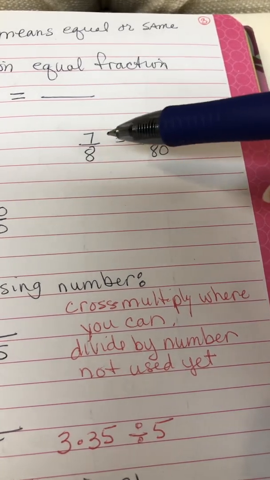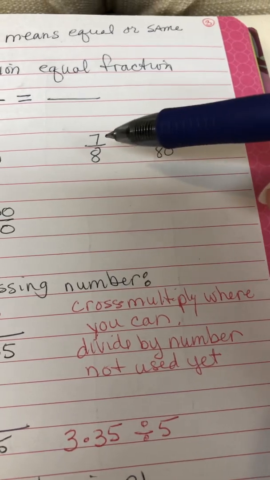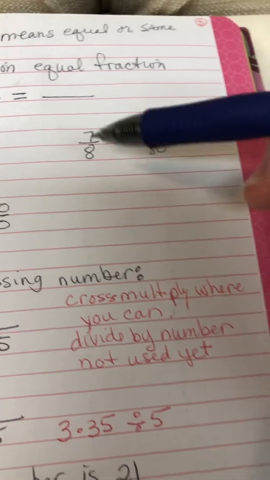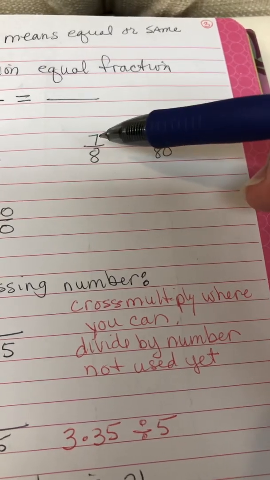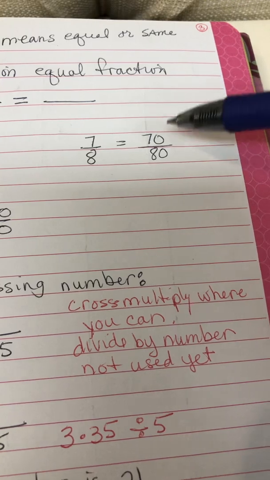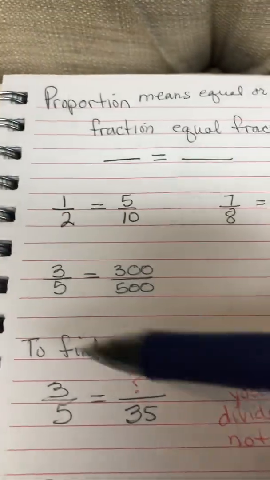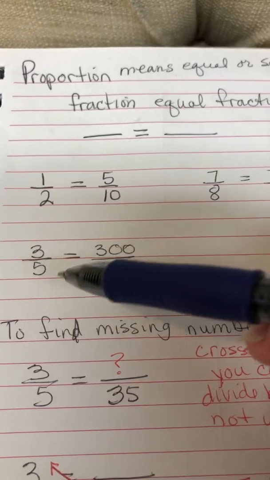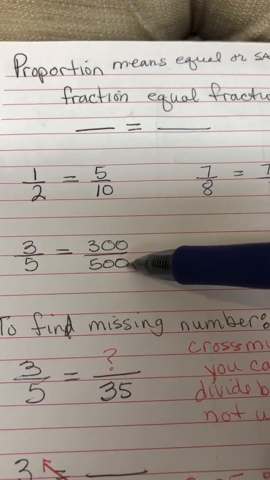If you had, let's say, a giant pizza, and you broke it into 8 pieces, and you ate 7 of them, that's the same as if you broke that same pizza into 80 pieces and you ate 70 of them. You can always tell when something's in proportion. You can tell if it's truly equal. 3/5 is the same as 300/500.